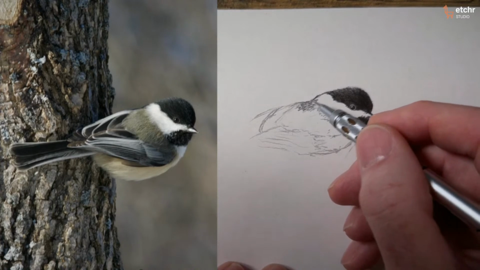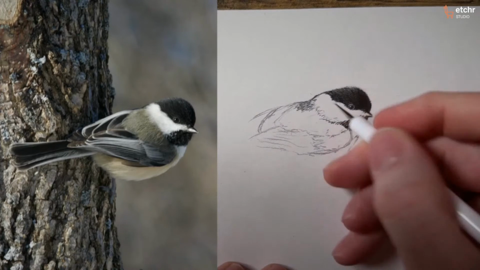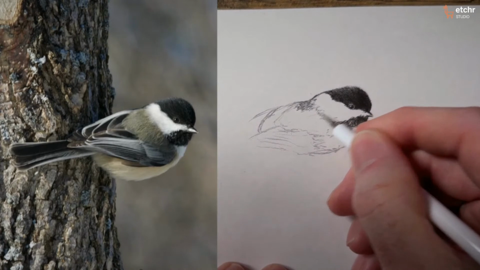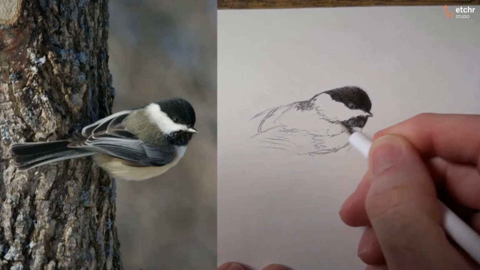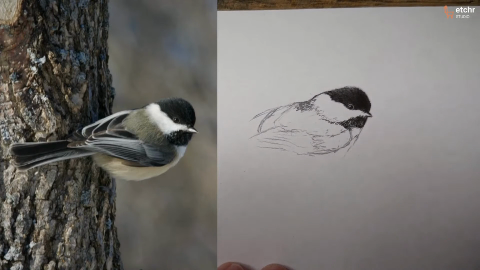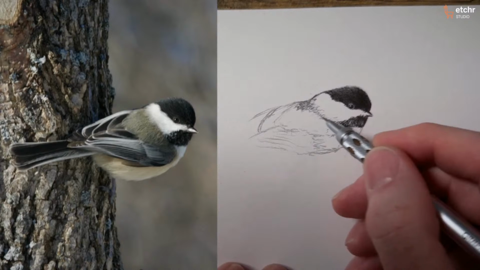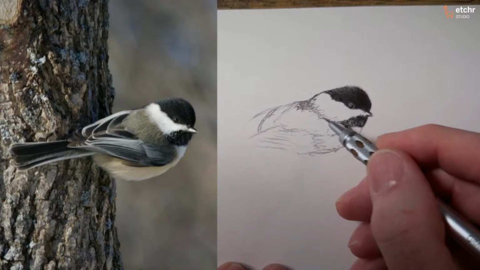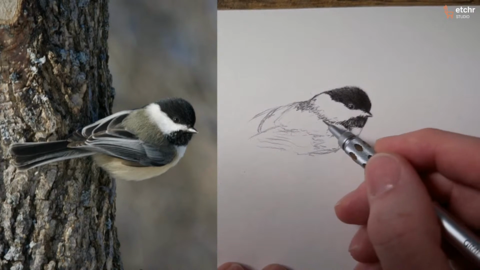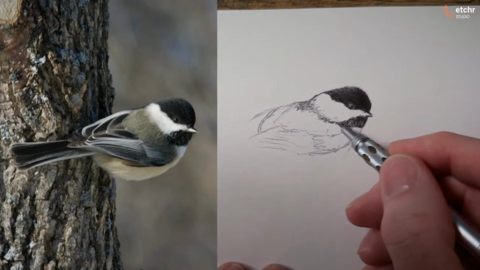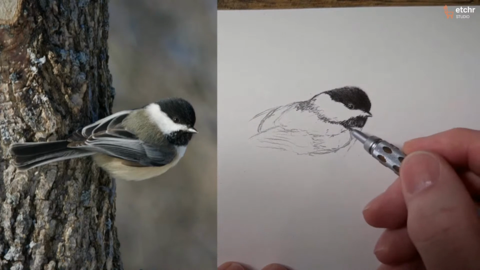And as we reach up into this, I think I'm going to take my highlighter, my indenter, and just kind of do a line that way. That'll help preserve kind of that feathered look. And I'm going to show you something here in a second.